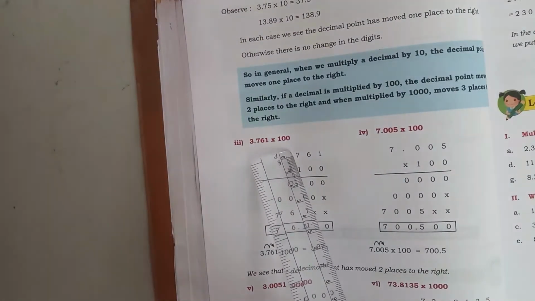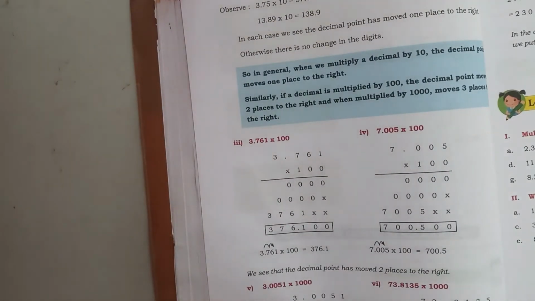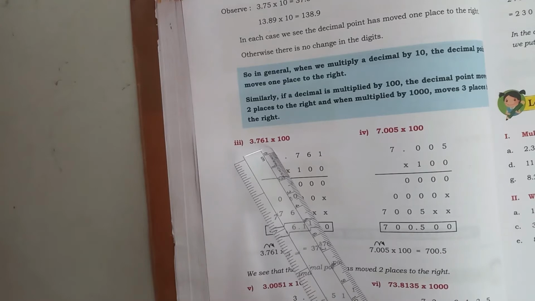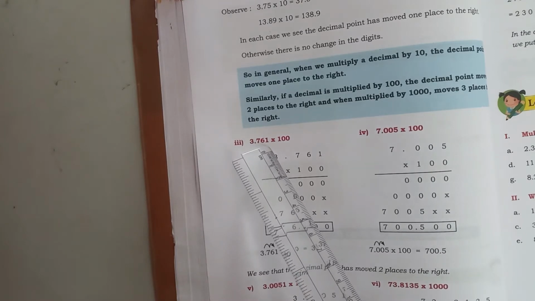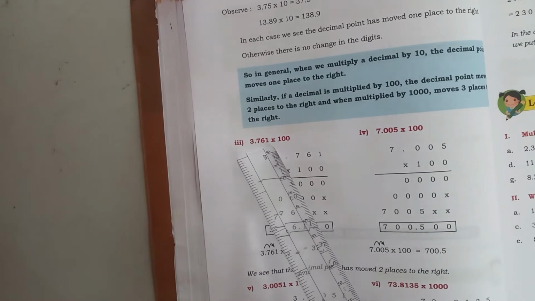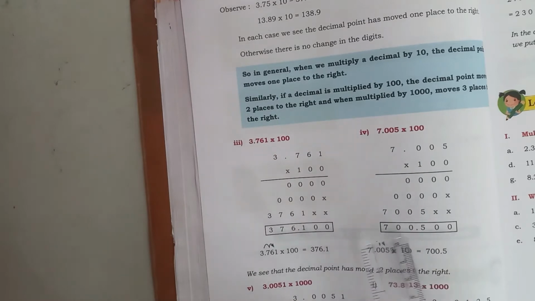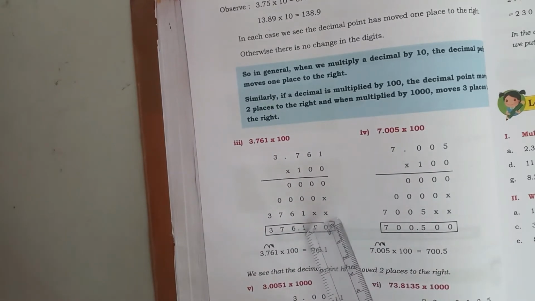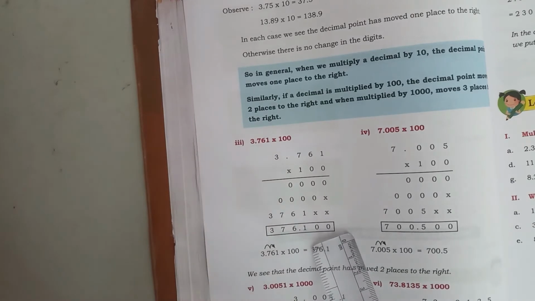In the question, remember how we will do it. After the decimal point, how many places are there? 3 places, right? 3 decimal places are there. So from right to left, we can count 3 decimal places and put the point before that. Our job is done here.